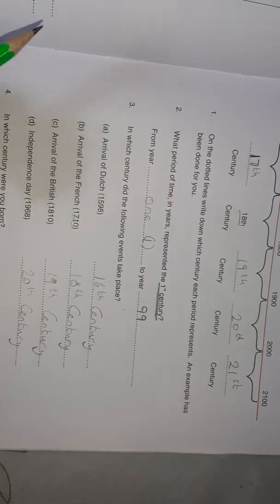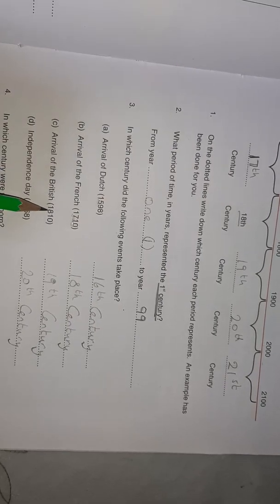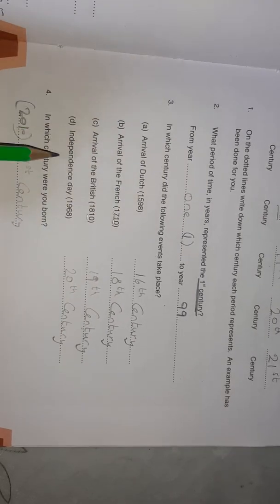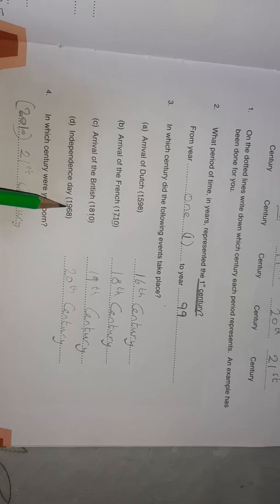Hein. Arrival of the British. On a dépassé 1800. On est arrivé à 1810. This is the 19th century. OK, Independence Day, on a dépassé 19, c'est 1968. This is the 20th century.